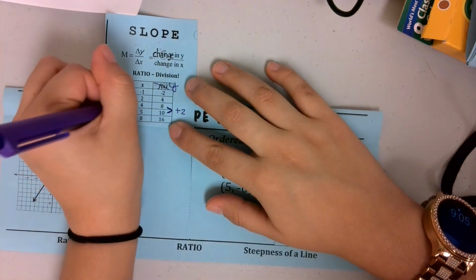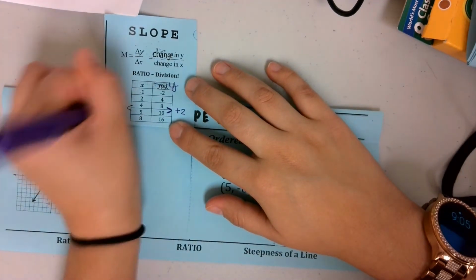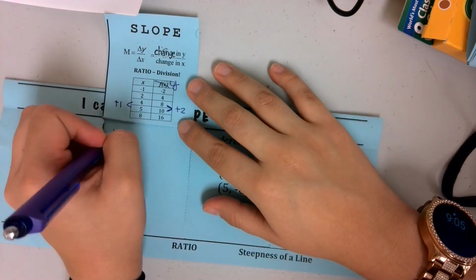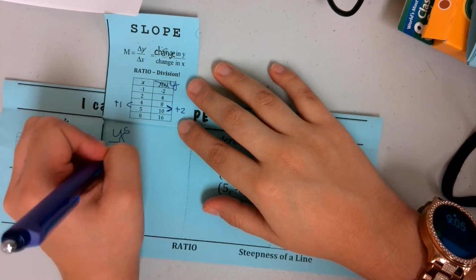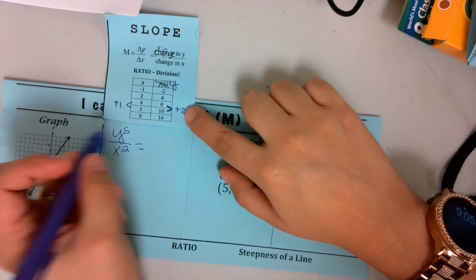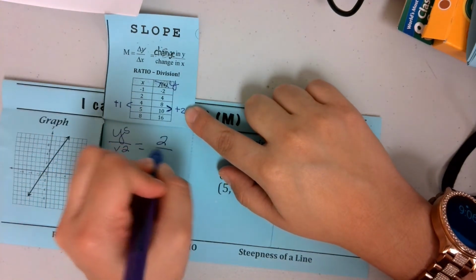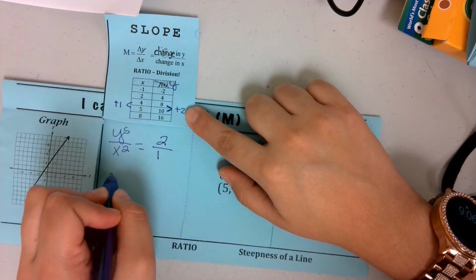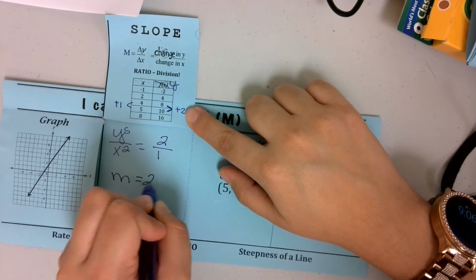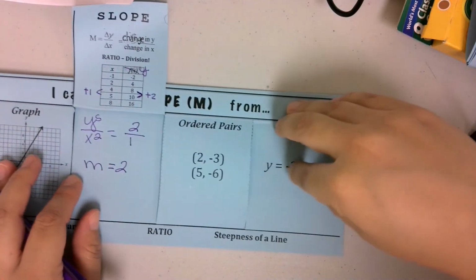And from 4 to 5, I change 1. I add 1. So I want to do my y's over my x's. So on my y side, I changed 2. On my x side, I changed 1. So therefore, the slope of this problem is 2, because 2 divided by 1 is 2.